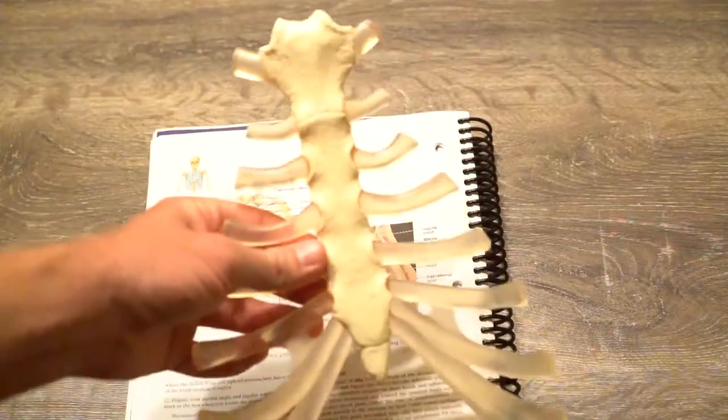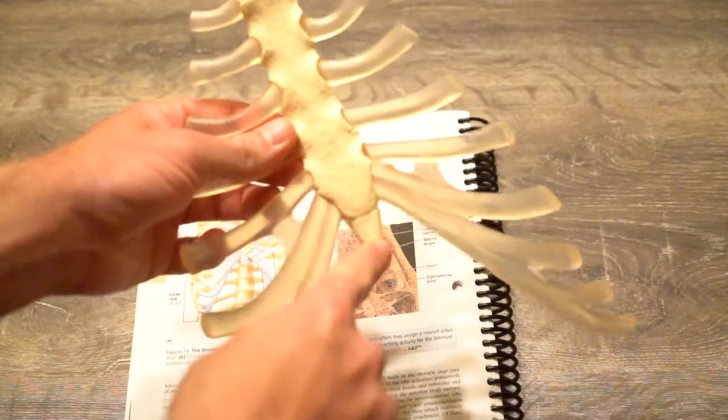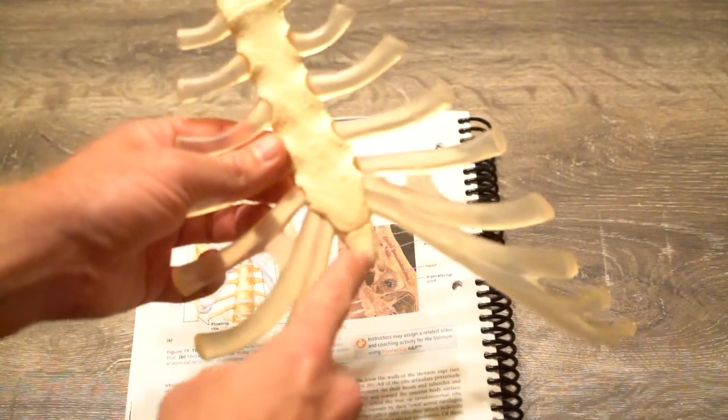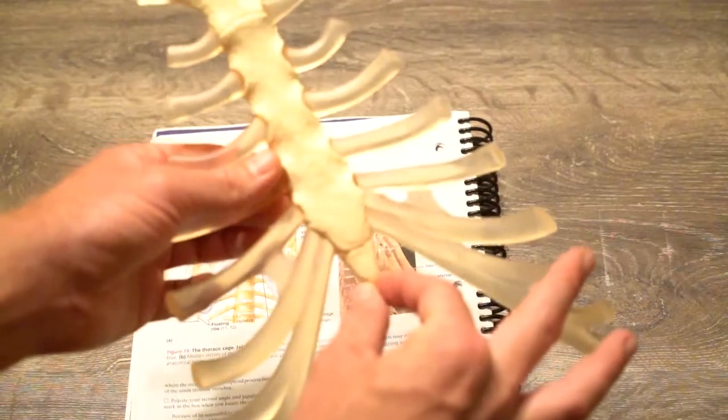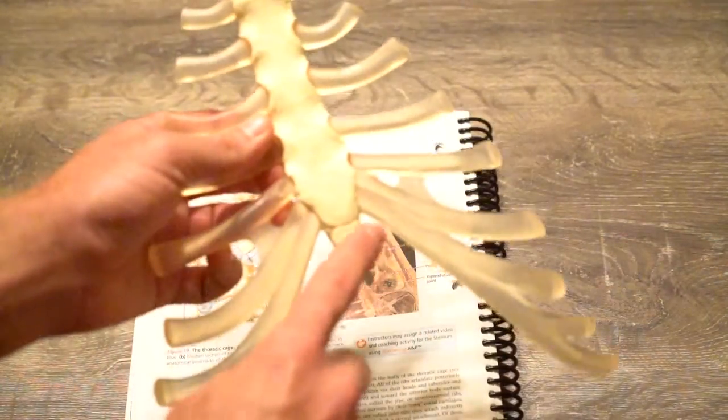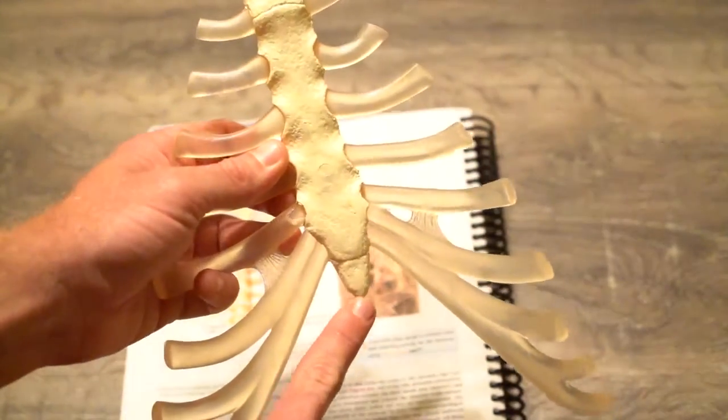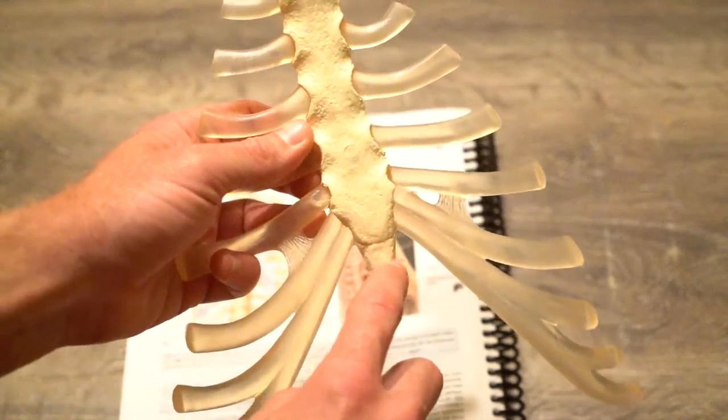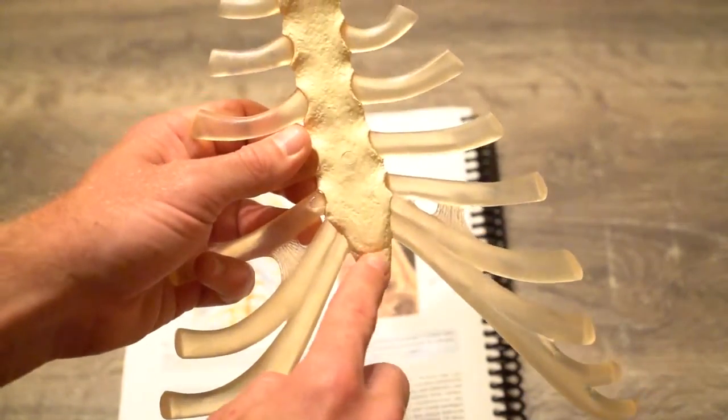The next thing you should be able to identify is this extra structure down here. This is called your xiphoid process. It's this process that's making up the tip of the sword. This isn't actually bone, it's actually hyaline cartilage. But that's your xiphoid process at the very tip of the gladiolus, so xiphoid process.